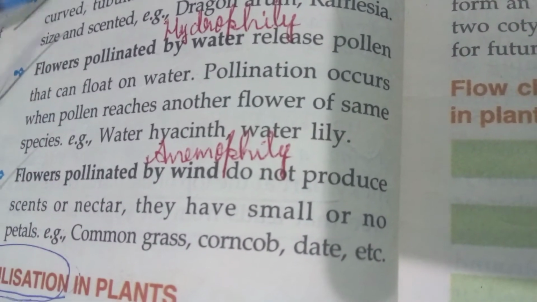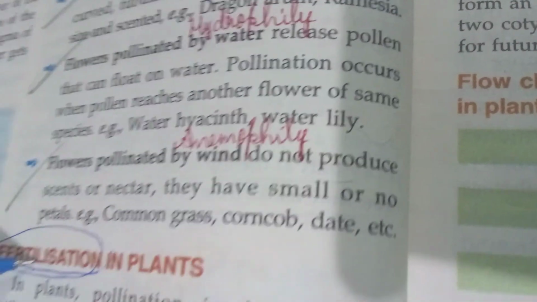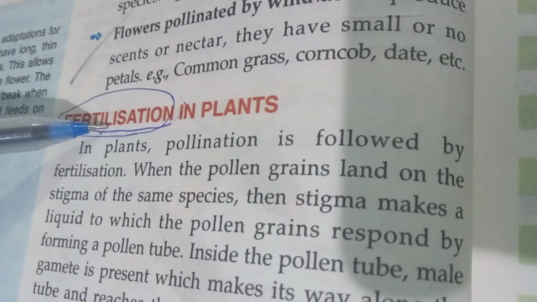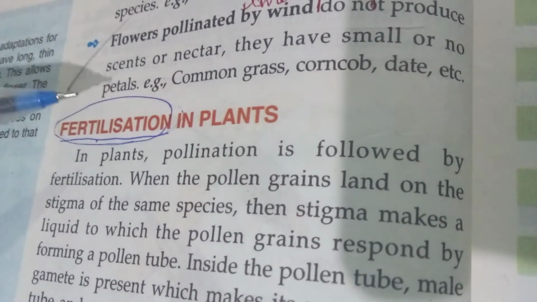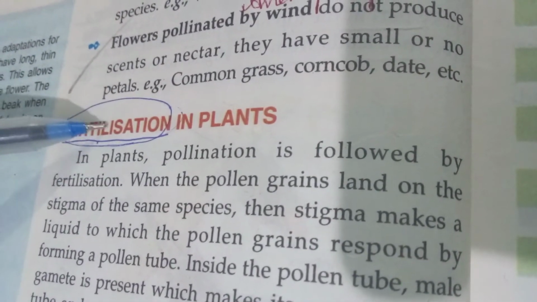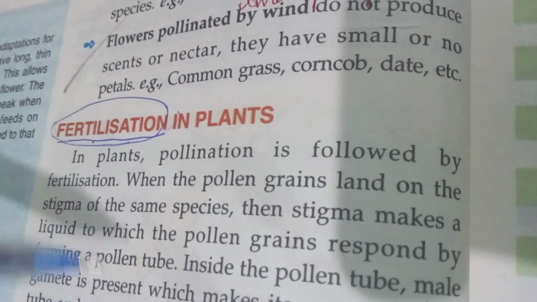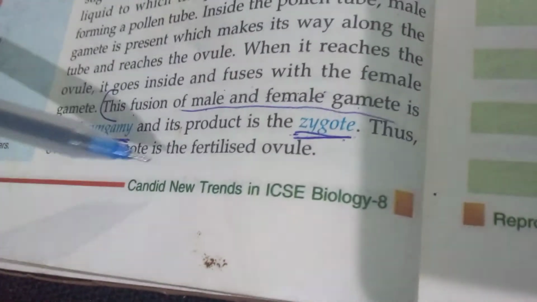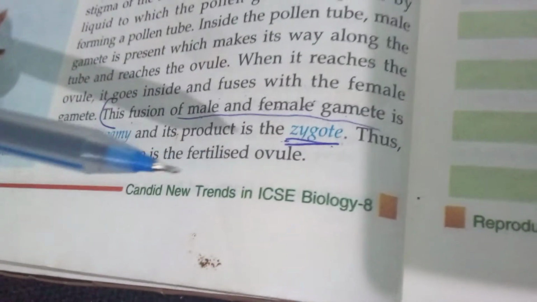Now, after pollination, the next important process is fertilization. So, before fertilization, pollination is a must. Got it? Now, what is fertilization? Fusion of male and female gamete. The process is called syngamy, and the product is called zygote.